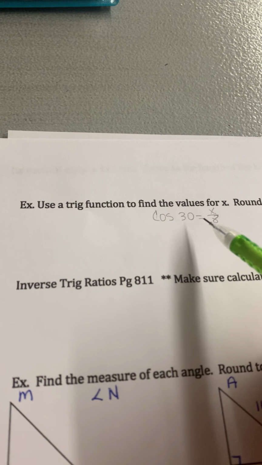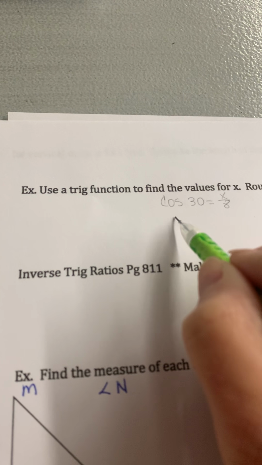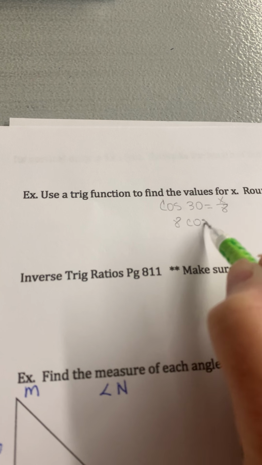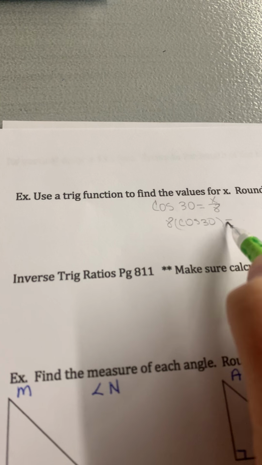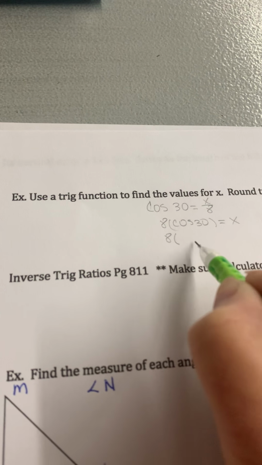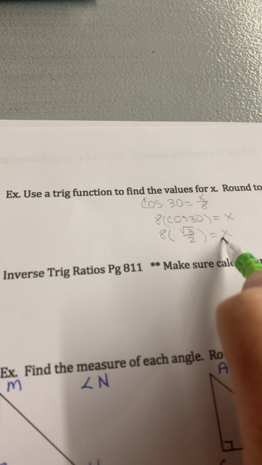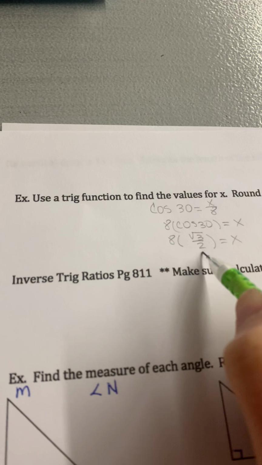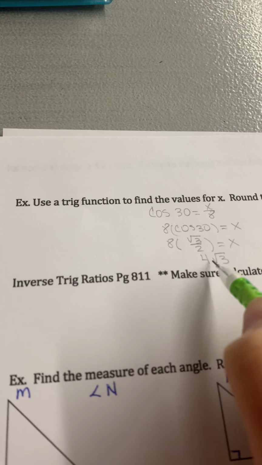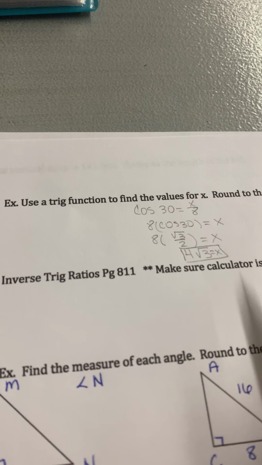Now what did I just write? A proportion, because I can cross multiply. So 8 times cosine of 30 equals x. Well, 8 cosine of 30, you should know, is the square root of 3/2 equals x. My 2 and 8 will cancel, so x is equal to 4 square root of 3. There's my answer for x.